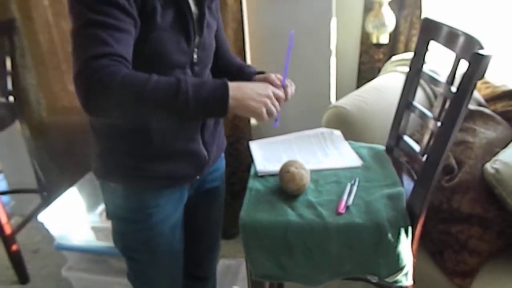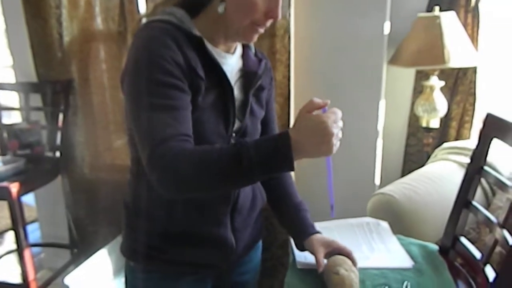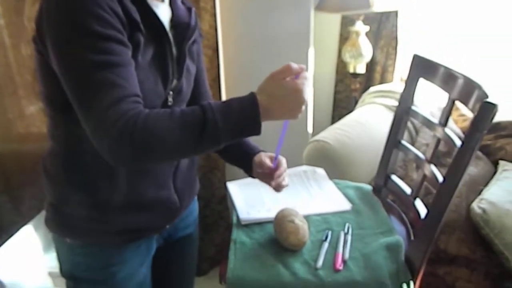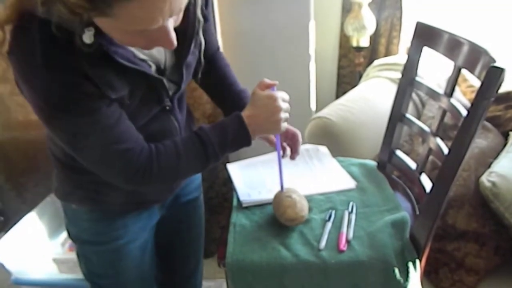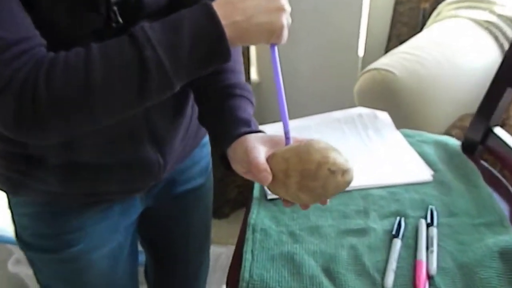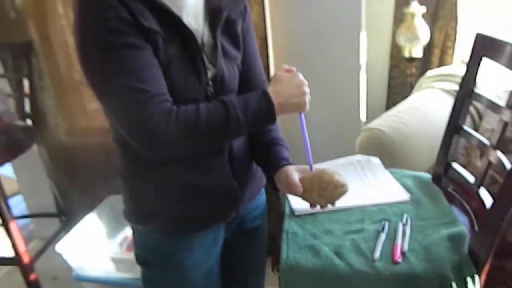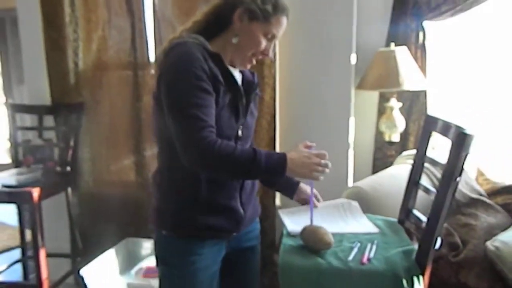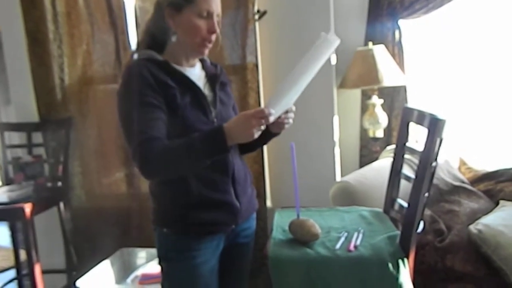So now, have another student put their thumb on top of the straw and pick a different spot and stab it in. And it doesn't go in as far. Wow. Why is that? So you ask the students, why is that? Why did the capped straw not go as far in?